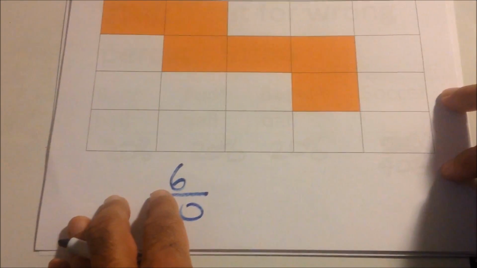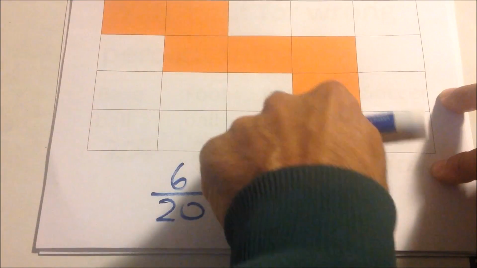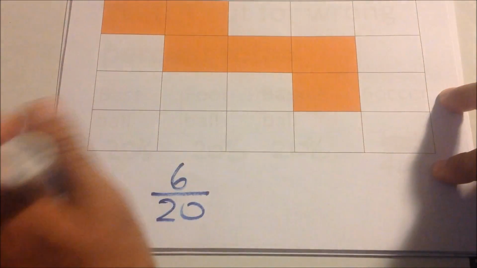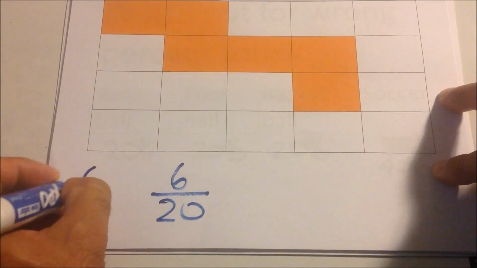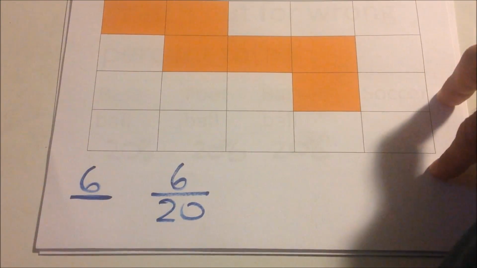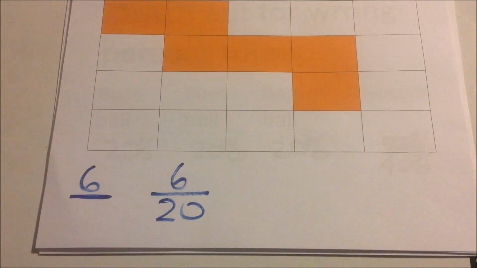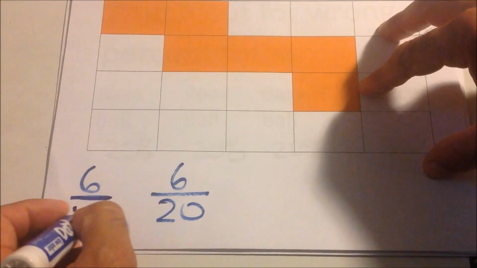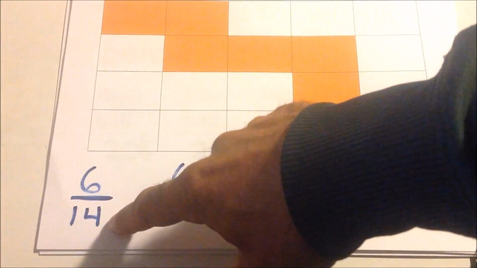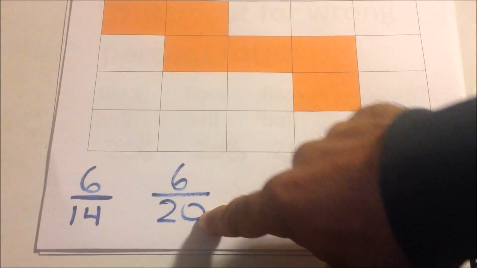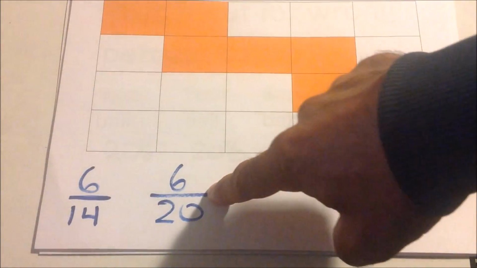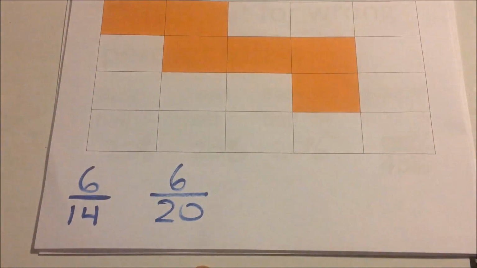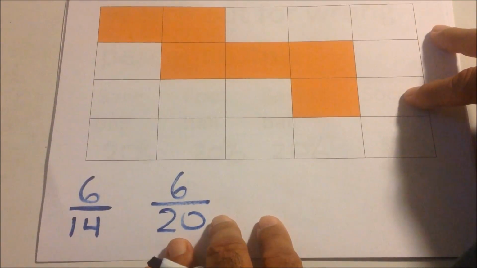What's the ratio? The ratio of orange to the white. Remember, ratios compare. So there's 6 orange, and how many whites would there be? There'd be 14. Remember, ratios are part to part. The part and the part have to equal the whole. The ratio, the fraction. Now what's the percent? Remember, we can do this 2 ways.